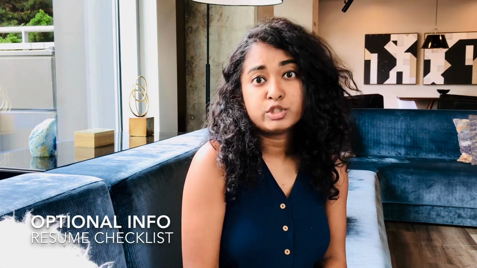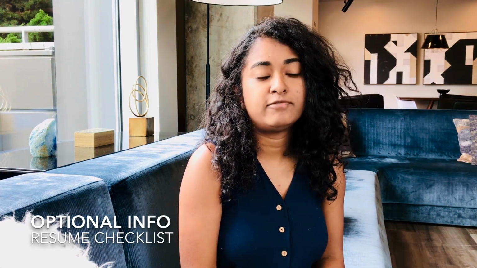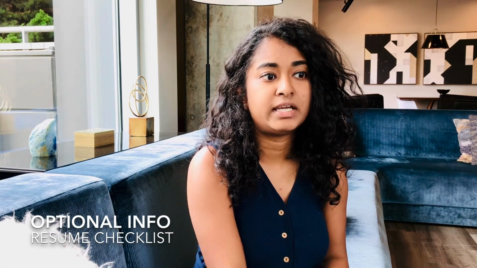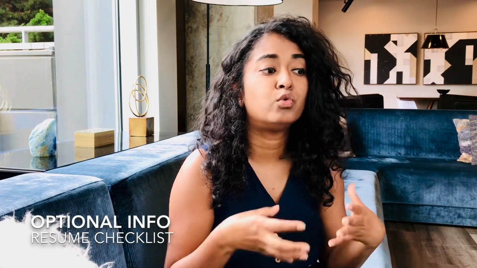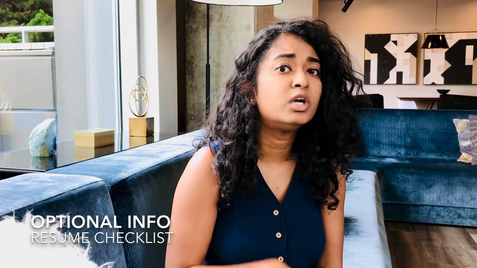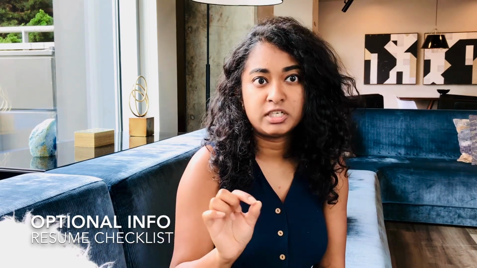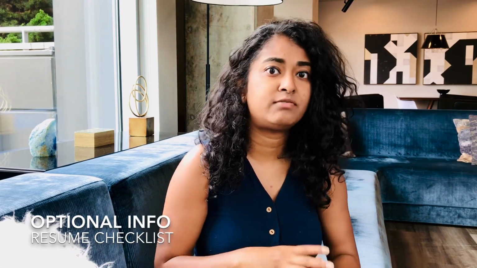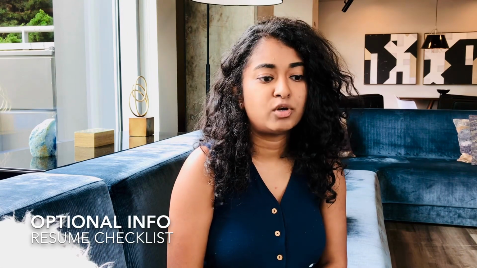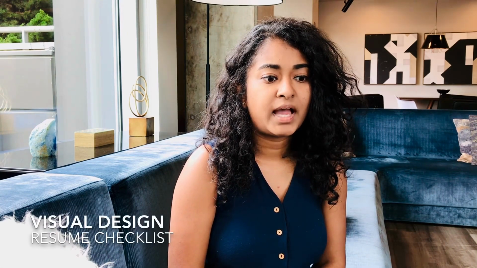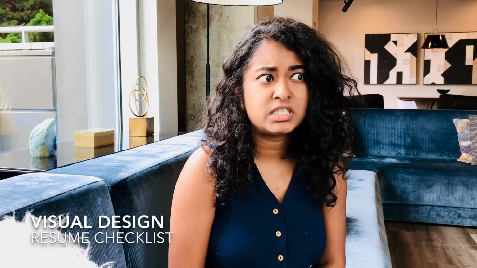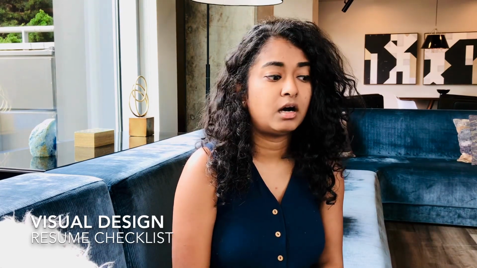And another optional thing is the place you're from. If you're restricting yourself to only, say you're from San Francisco and you only want to find jobs in San Francisco, it really helps to add your location. But if you don't want to restrict yourself, don't add a location. So it's purely optional. And apart from all this, it's just the overall design of the resume.